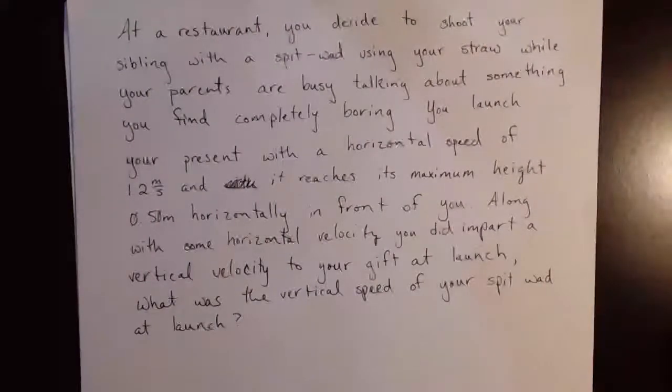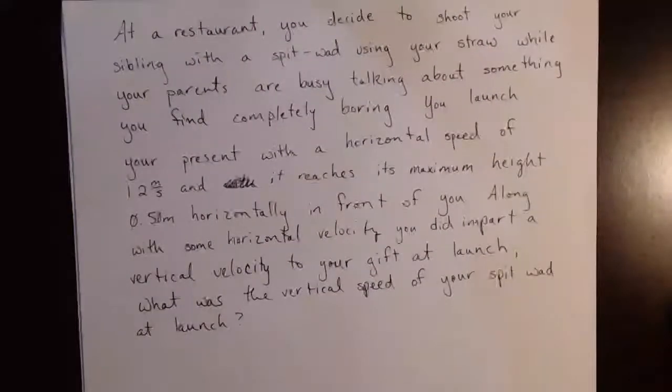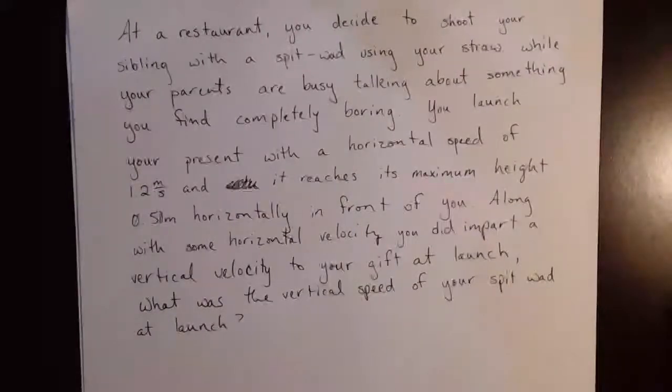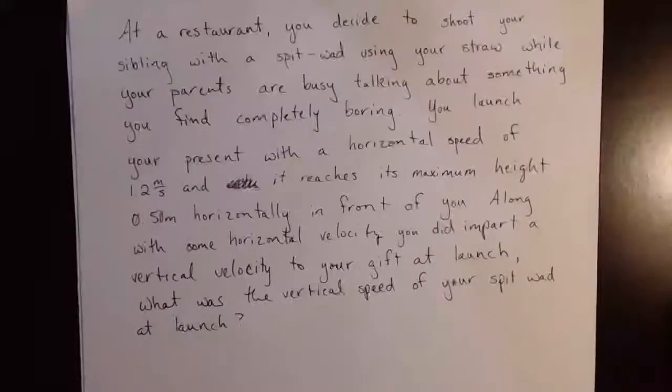Good morning. Okay, so today we're going to do another projectile motion problem. And this one, I don't think it's too difficult. This one's probably one of the easier ones.